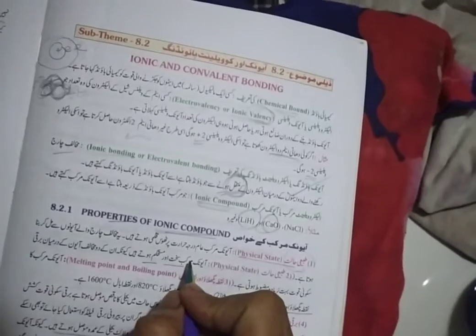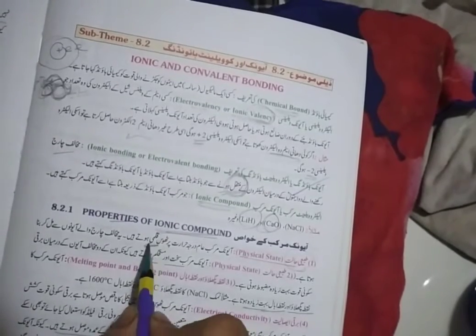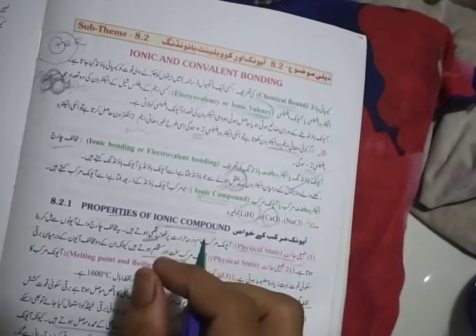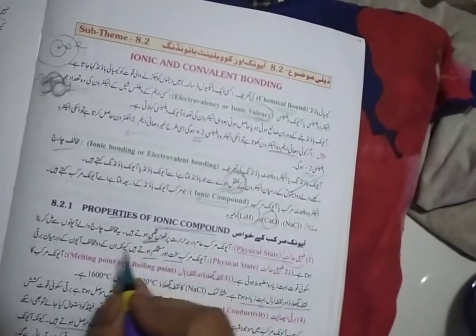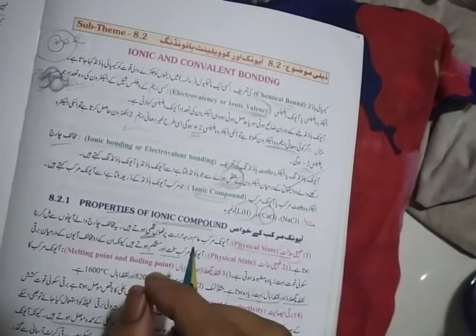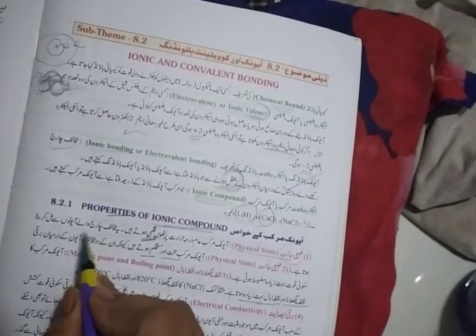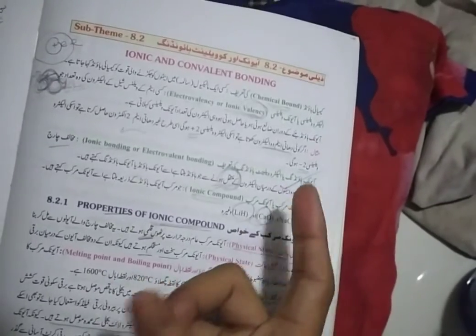What is a crystal? In Urdu, we know it as kalami. Not the pencil and kalam, it is similar, but it is known as kalami. It means a solid crystalline, like sugar, which is crystalline. So its form looks like sugar, a solid crystalline.